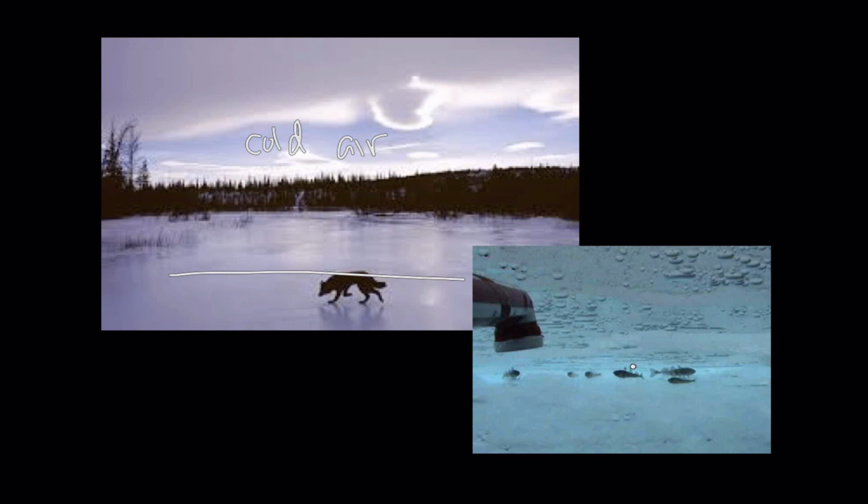So animals and plants that live in the liquid water don't freeze solid. This is very, very important. Life on Earth would be completely different if ice actually sank.